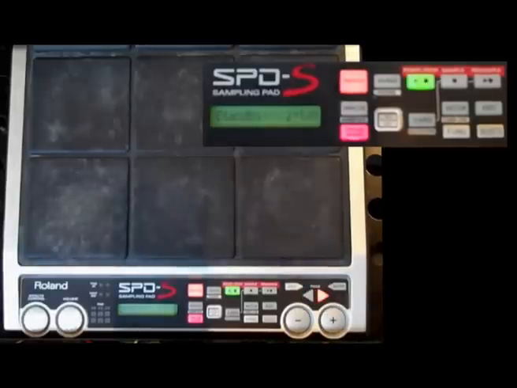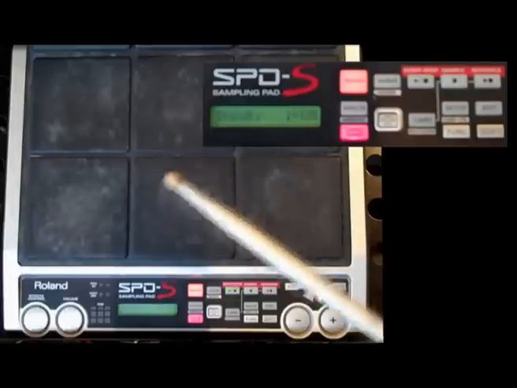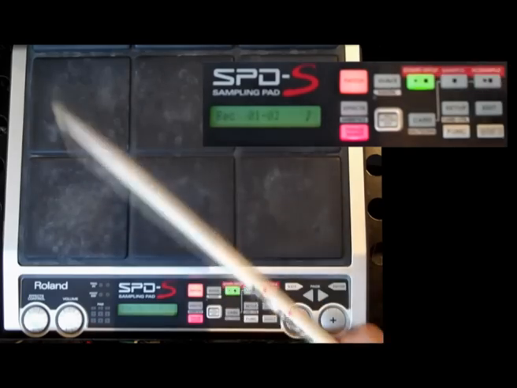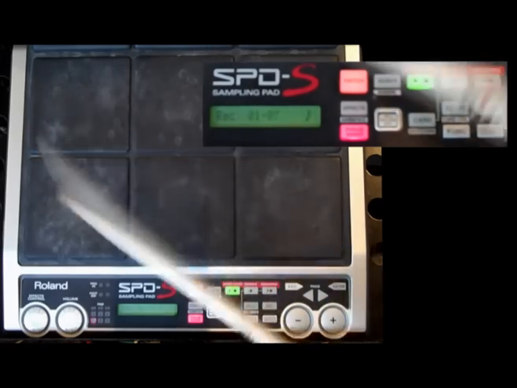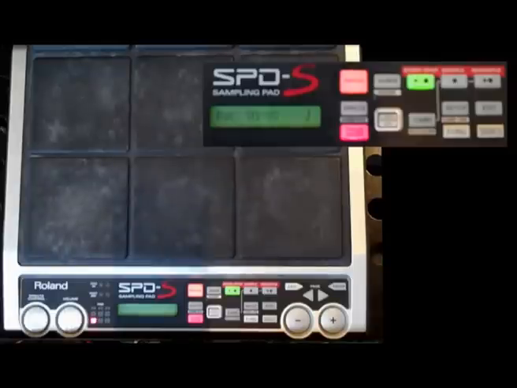Now all we need to do to make our recording is to start hitting the pads, and the SPD-S will start recording immediately. So here we go. You can hear that the SPD-S will just keep repeating our performance, and we can add new things this time.